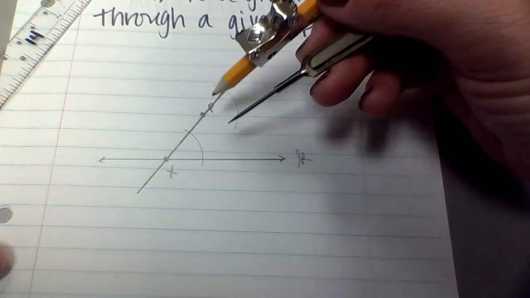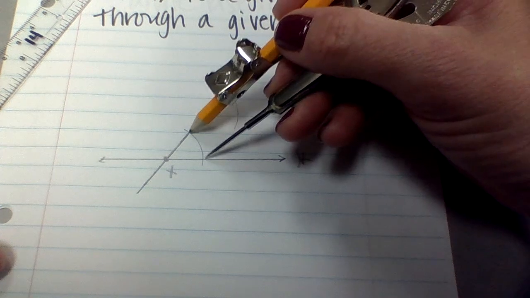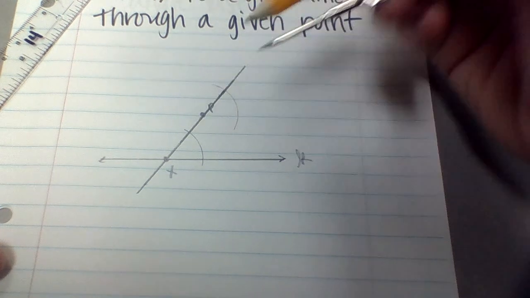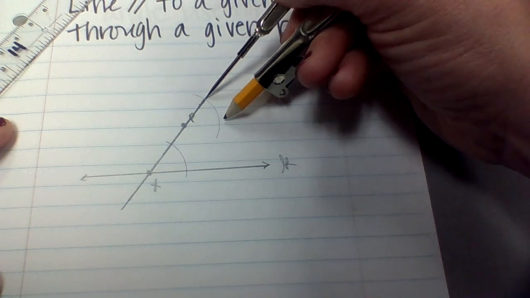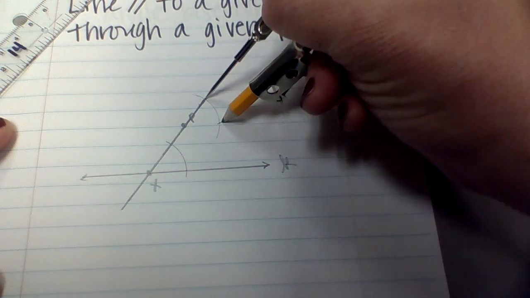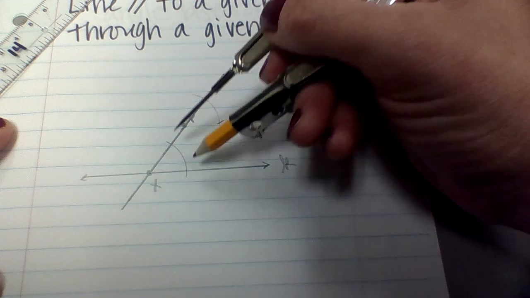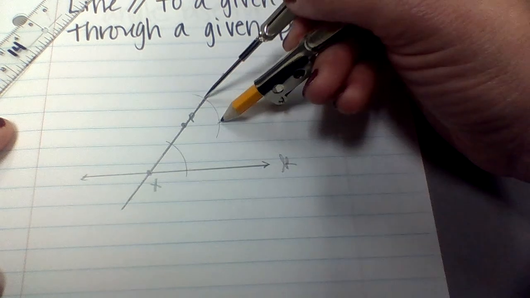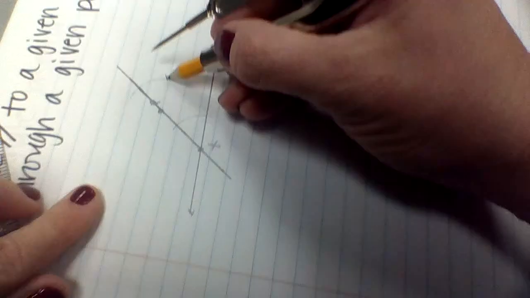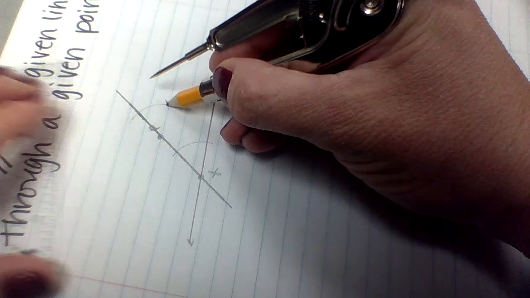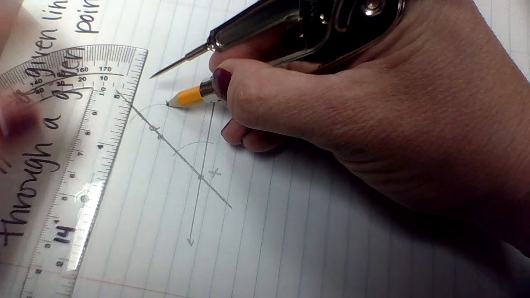All right. So now if I go up here, this is where the arc is at. So right here, I've got to switch my compass and put it right there. And if I make a mark right there, that's exactly the same length. So if you draw a line from here to here, you just created a parallel line. So I'm going to go from right there to my point P that I made earlier.